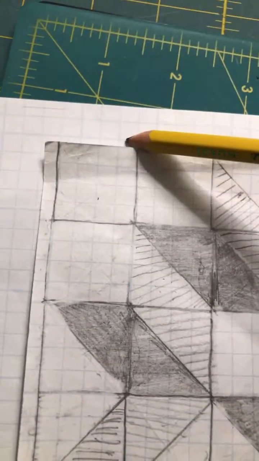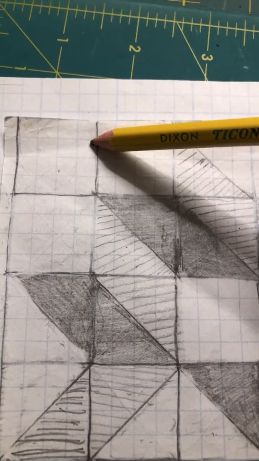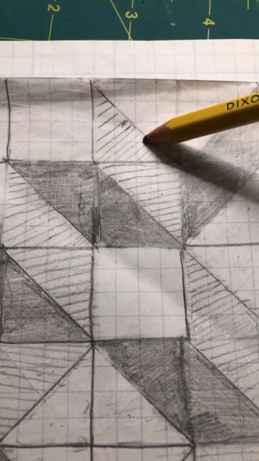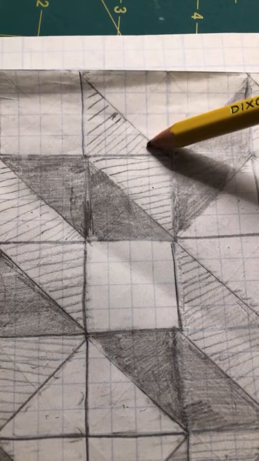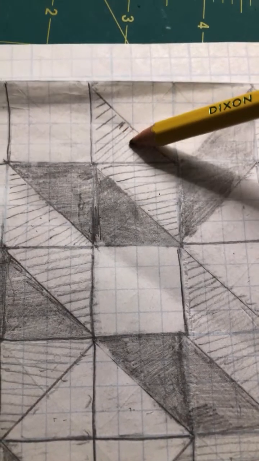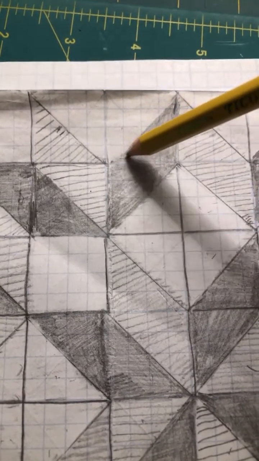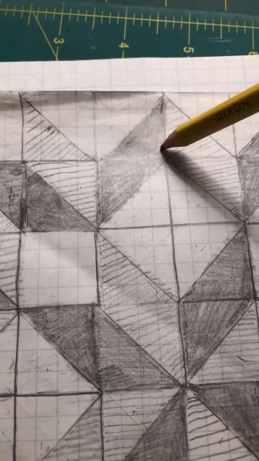So that's what you would call a solid block or background block. This is a half square triangle with the seam line going in this direction. And then this is my coding for my light colored blocks. This is a half square triangle with the seam line going in this direction for the dark color blocks.